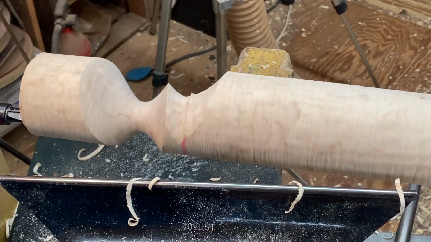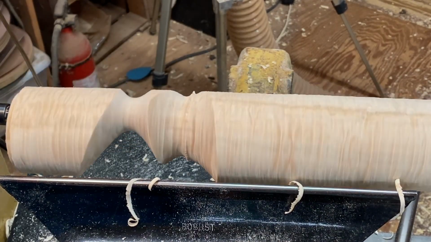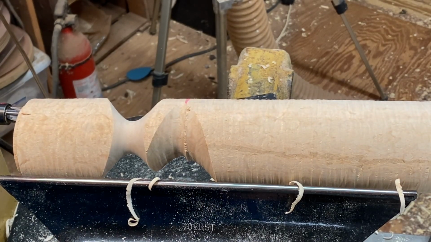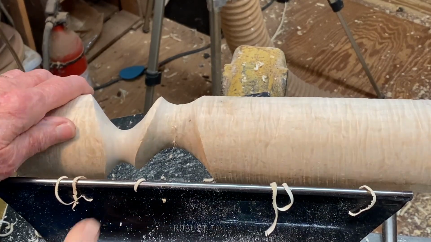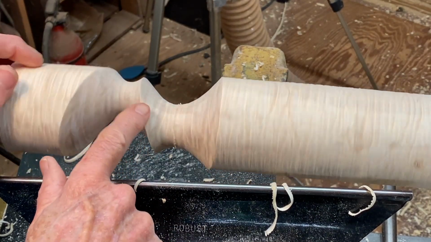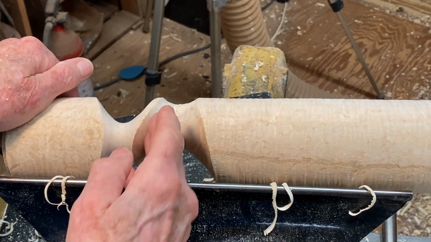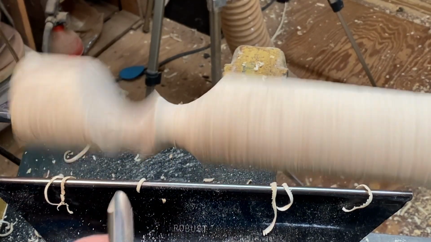I've stopped the lathe now just to see where that cut is relative to the flat areas that I need to remove. I've just about gotten a crisp line on that disc, so I need to back this cut a little more, make maybe a little deeper there.